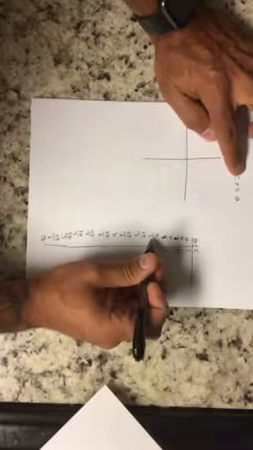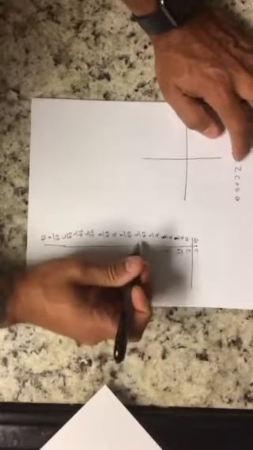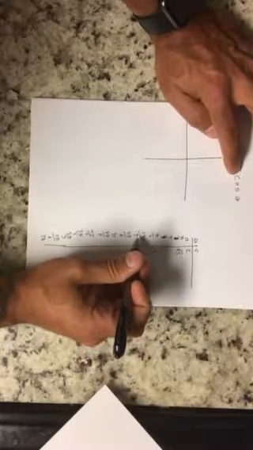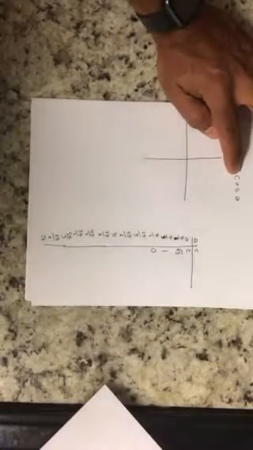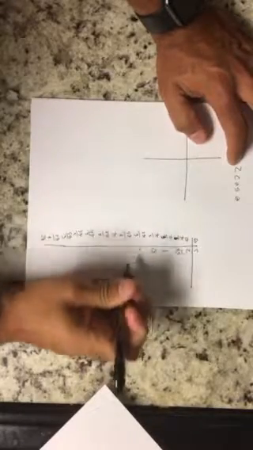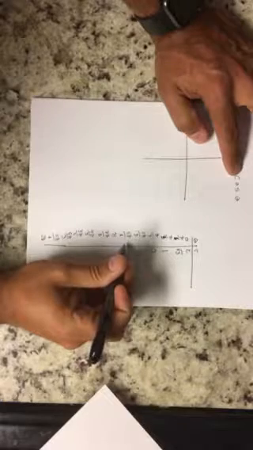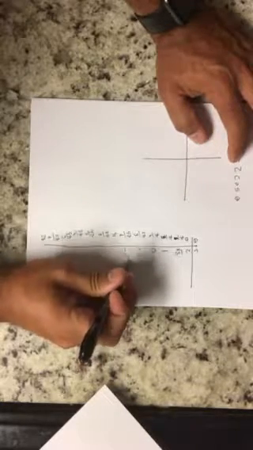Cosine of pi over 2 is 0 times 2 is still 0. Cosine of 2 pi over 3 is negative 1/2 times 2 is negative 1. Cosine of 5 pi over 6 is negative square root of 3 over 2 times 2 is negative square root of 3.